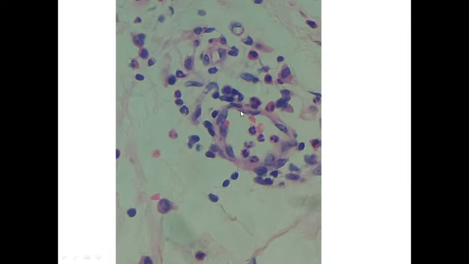Here is a vessel. These are the vessels lined by flattened endothelial cells. And here we can see some neutrophils, the cells with eosinophilic cytoplasm and multiple lobated nucleus. And this neutrophil reaches the tissue. Here we can see numerous neutrophils with eosinophilic cytoplasm and multiple lobated nucleus.